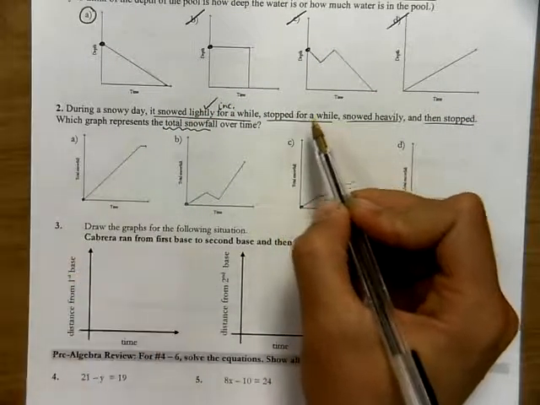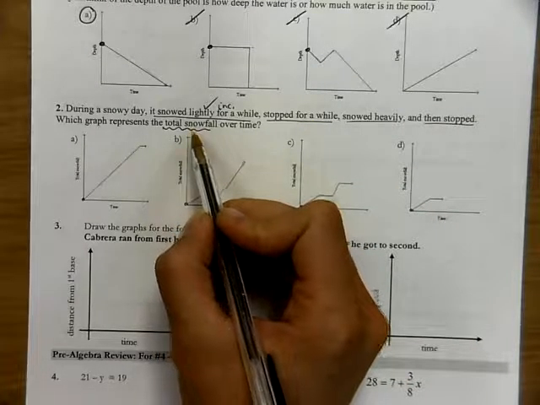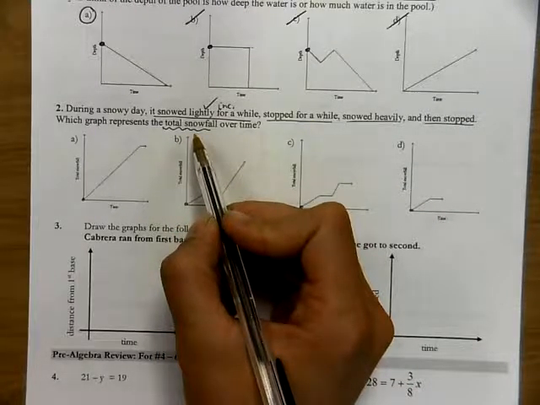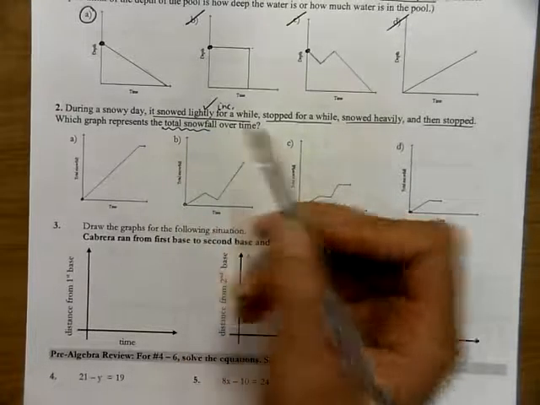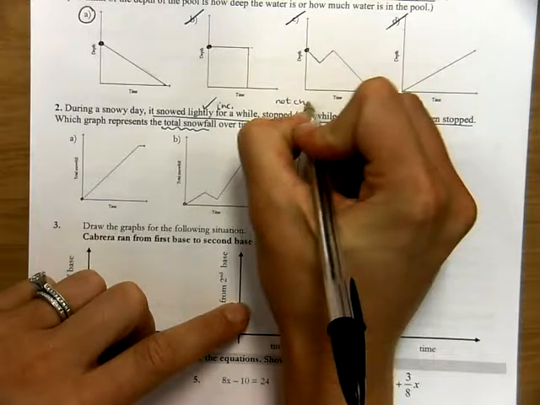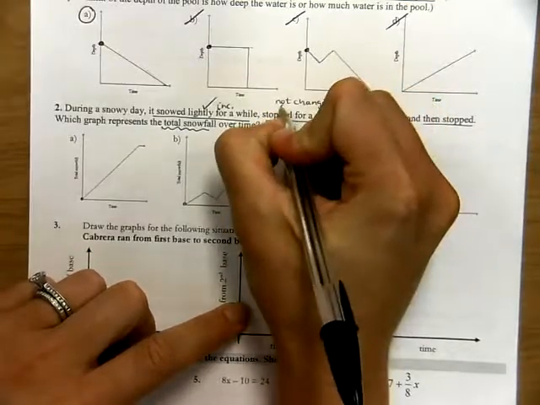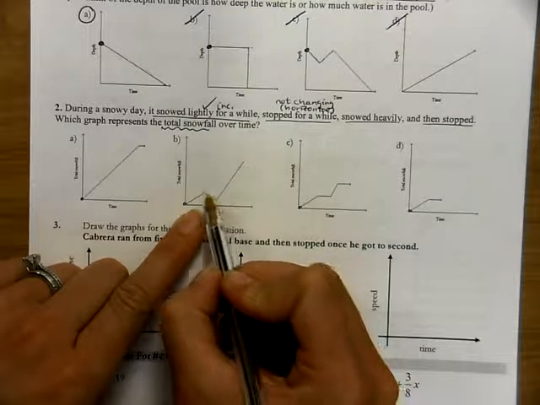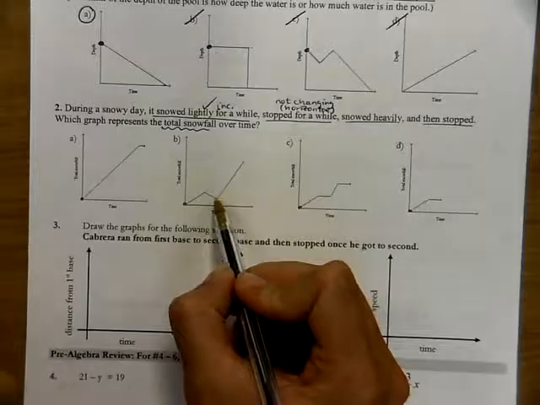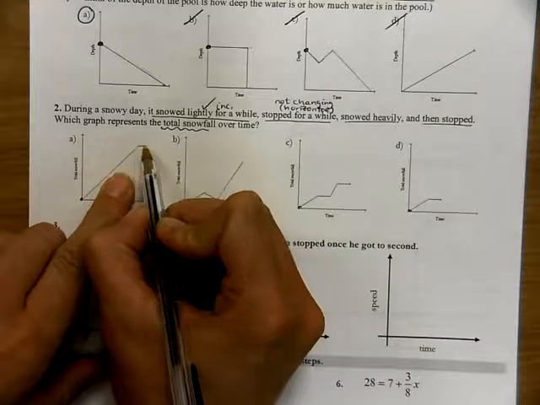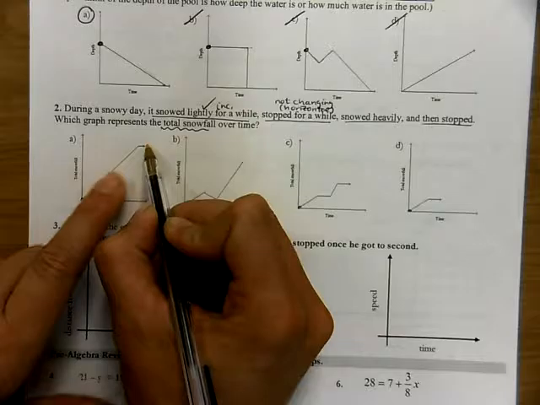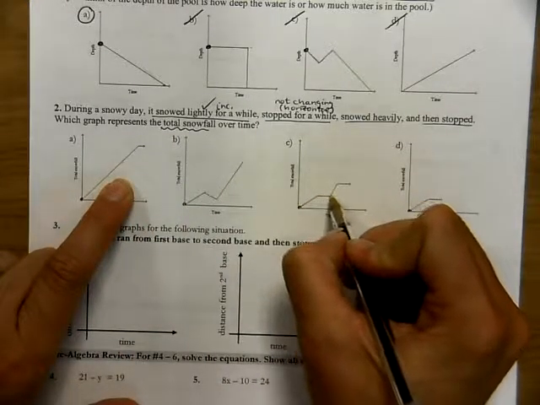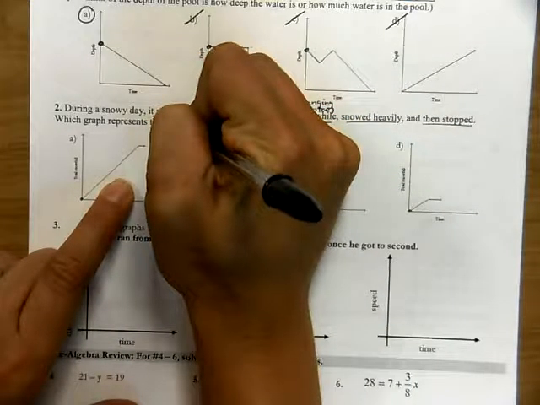Then it stops for a while. Well, if it stops, what's happening to my snowfall? If the snowfall stops, then the total snowfall is not changing, so we should see a horizontal line. Here I actually see decreasing, but this would show that the total snowfall is decreasing, which won't make sense in the problem. This one, I see a horizontal line, so snow falling, then horizontal, so that's good. Snow falling, horizontal, snow falling, horizontal. So we were able to eliminate one of the possibilities.